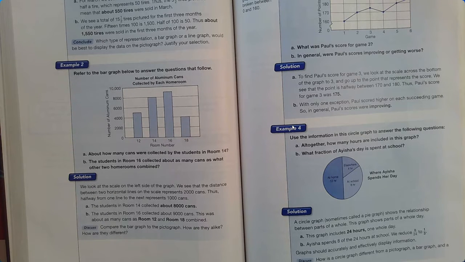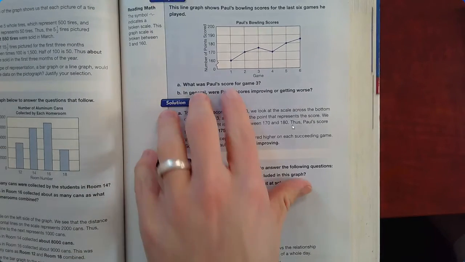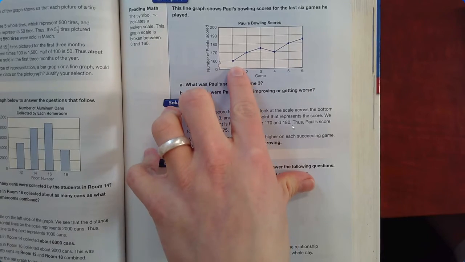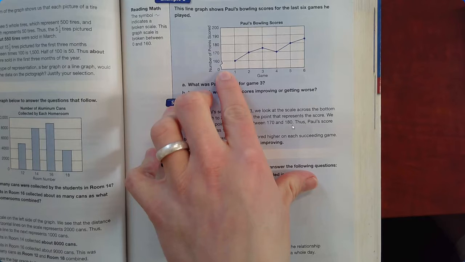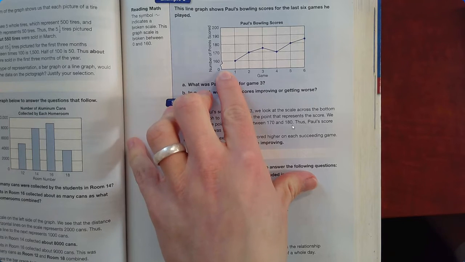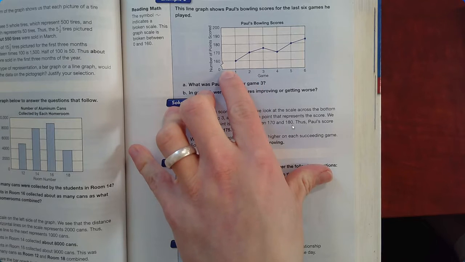So as we're looking through this, it should be relatively easy to answer. We're going to do a project with this in class at some point too, because these graphs can be easily manipulated, and I really want you guys to be aware about that, okay? So here, it starts at 1,600, and that's what that little line right here means, okay? That indicates that it skipped some.